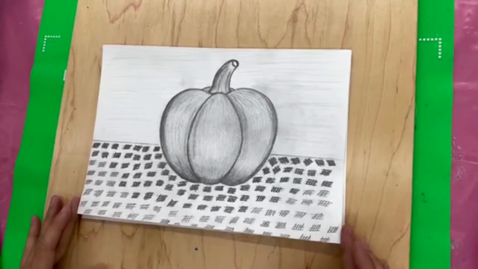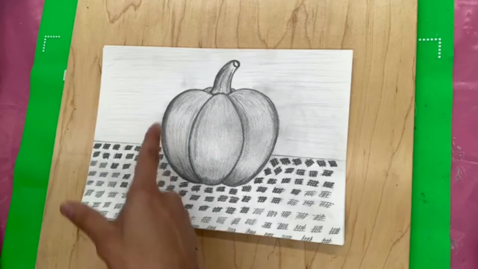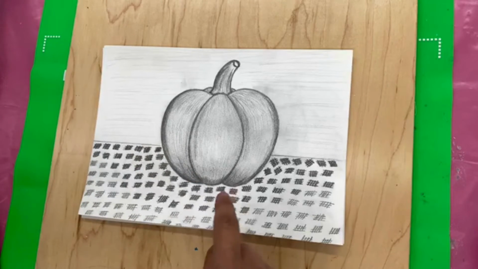Today we're going to practice using our sketch and shading pencils. You all learned about the difference between your dark and your light pencils and how you use either one of them to make areas in your picture dark and areas in your picture light. And so we're going to practice using our pencils and drawing a picture.